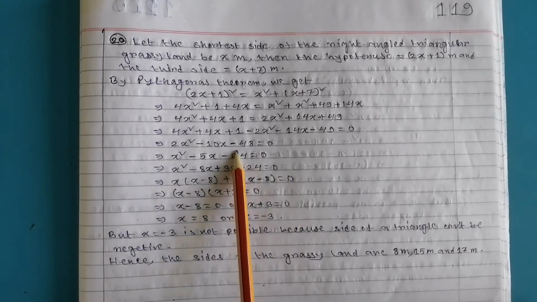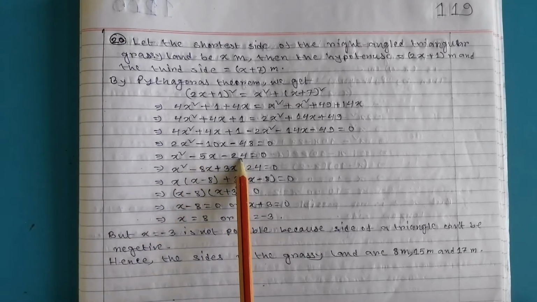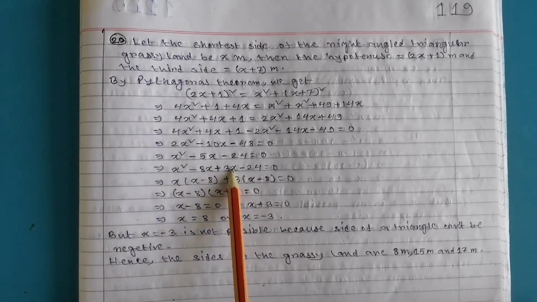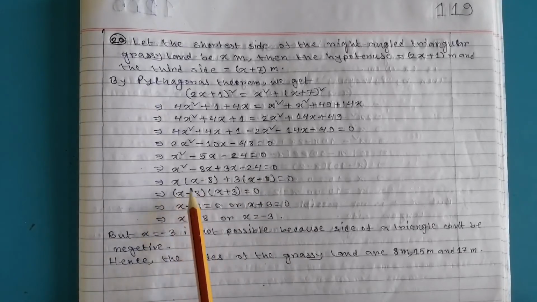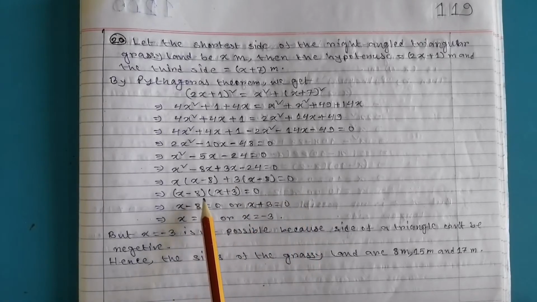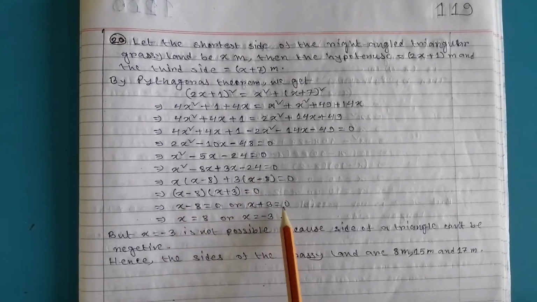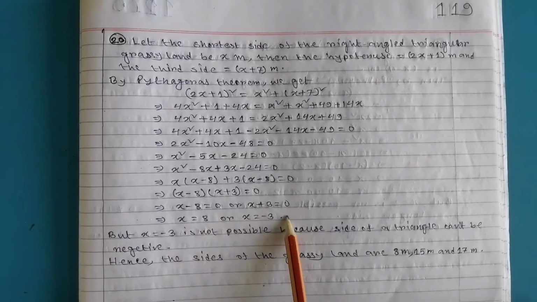Now for 24: minus 8 into 3 equals minus 24, and minus 8x plus 3x equals minus 5x. So x square minus 8x plus 3x minus 24 equals 0. From the first two terms you can take x common, so x into (x minus 8), and 3 into (x minus 8), equals 0. So take (x minus 8) common from these two, and (x plus 3), so (x minus 8) into (x plus 3). So x minus 8 equals 0 or x plus 3 equals 0, which implies x equals 8 or x equals minus 3.